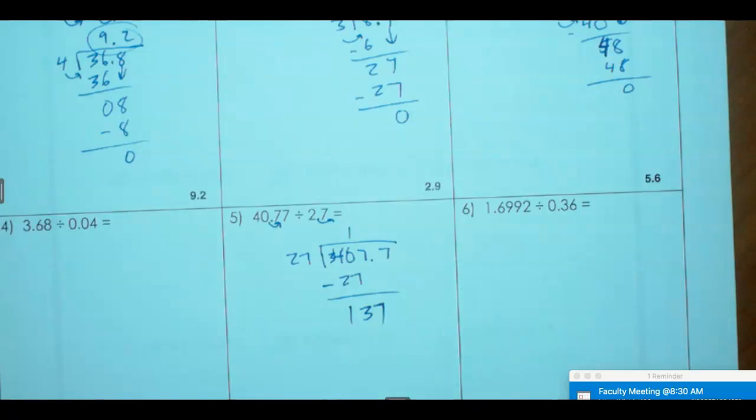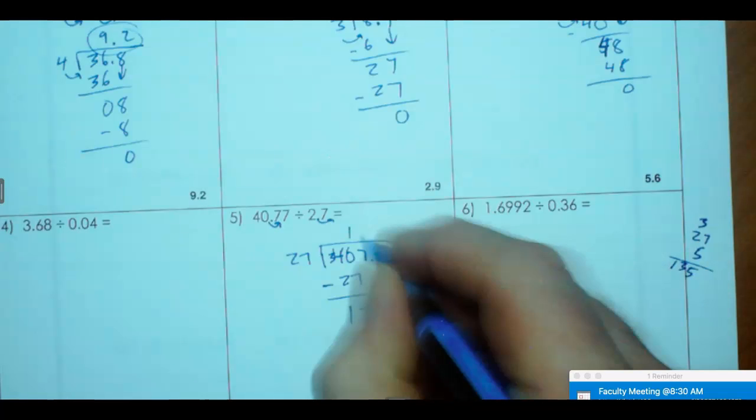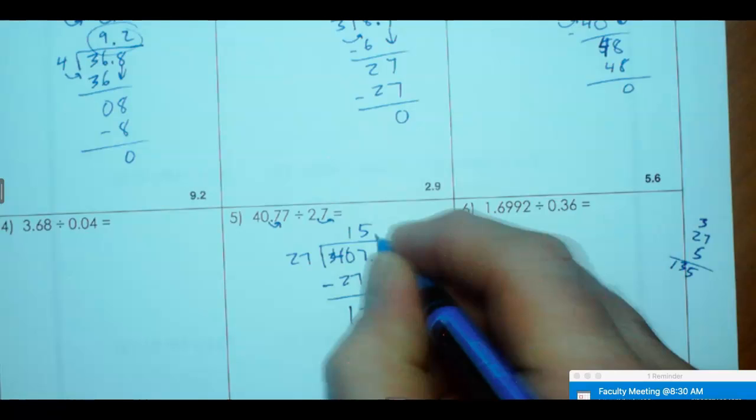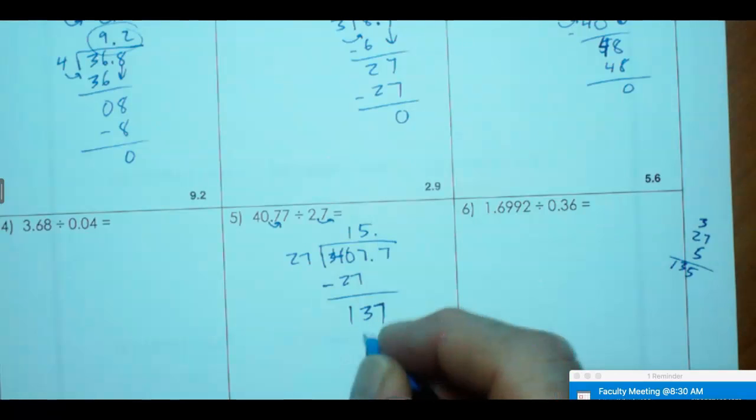And then 7 can come down. How many times does 27 go in there? Well, I think it's 5 times 27, but we'll just have to go off to the side here and multiply it. 5 times 7 is 35. There's the 5 and there's the 30. 5 times 2 is 10 plus 3 is 13, so that's 135. Let's see. So that would be 135, and we'll subtract that.